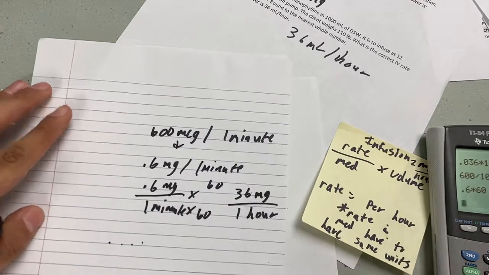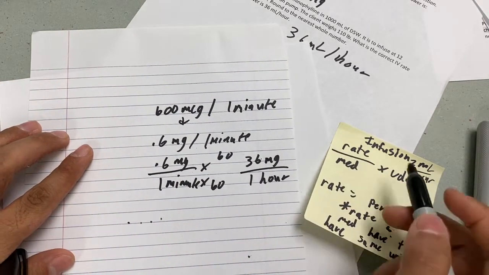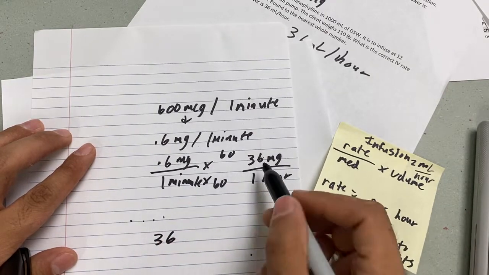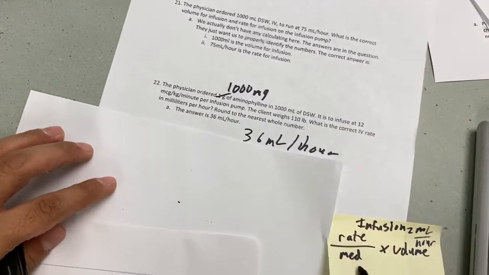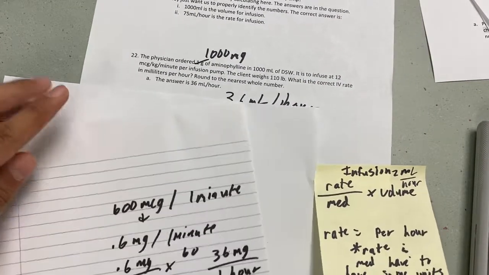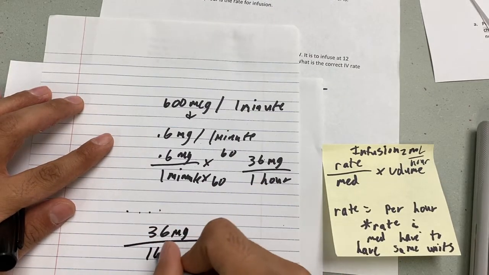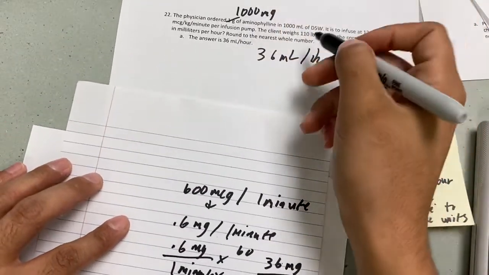We still have to plug it into our formula. Our formula reads as rate divided by medication times volume. So we have 36, our rate is in per hour, that's great. And so we said, hey, if I turn my grams into milligrams, I can use this with my top value, my milligrams up here. So 36 milligrams divided by the medication, which is 1,000 milligrams per 1,000 milliliters.